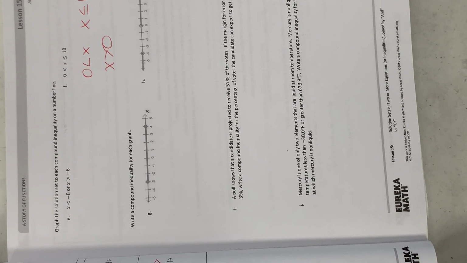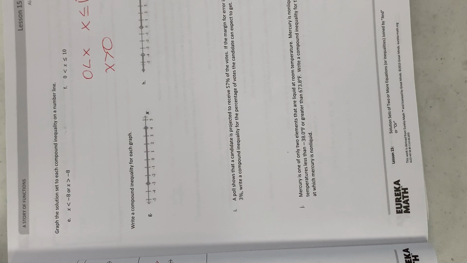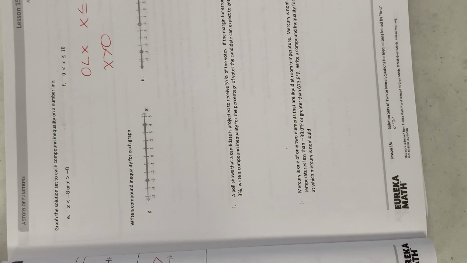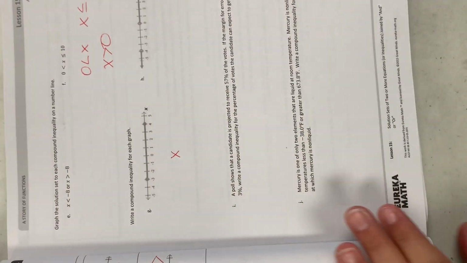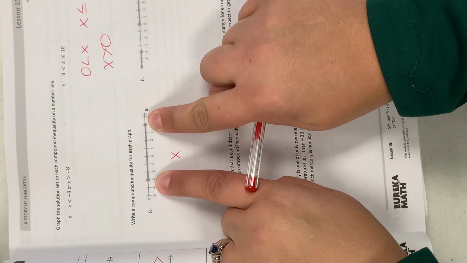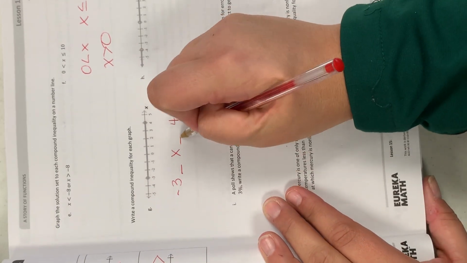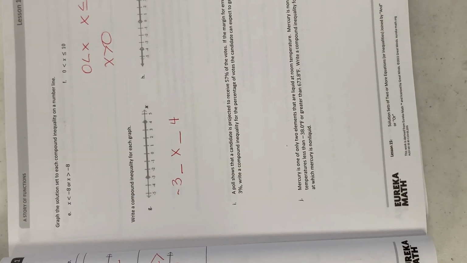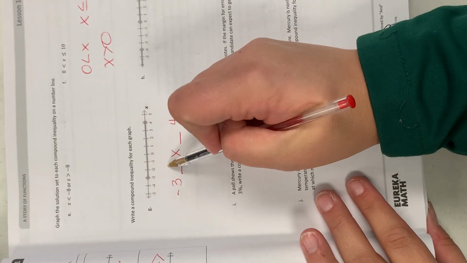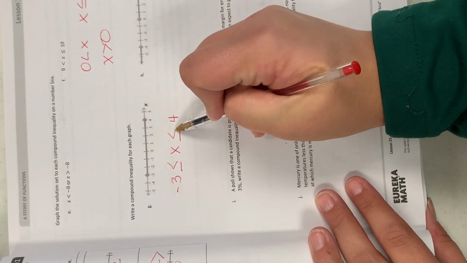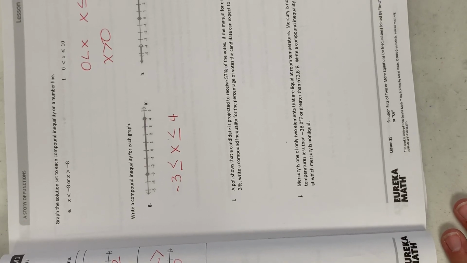I'm going to use those rules to pinpoint what I see. So first of all, because it's connected, what do I know? And. So I'm going to put an X in the middle. Now, my two numbers are going to be -3 and 4. How do I know that? That's the two that are dotted. I also know that I'm going to have a line under each one, correct? Why? They're filled in circles. Now, -3 goes up, so that's greater than, and 4 goes down, that's less than. And I've written my compound inequality.